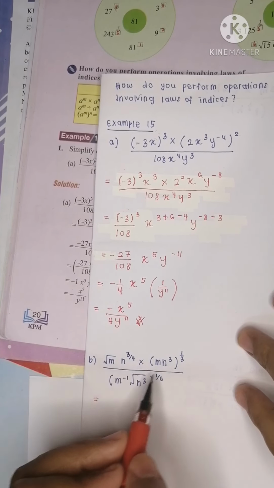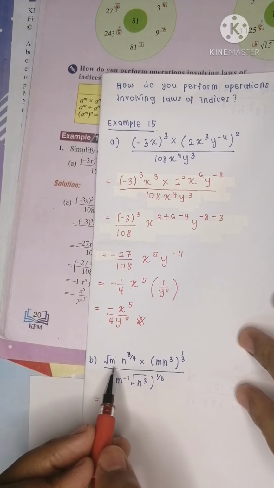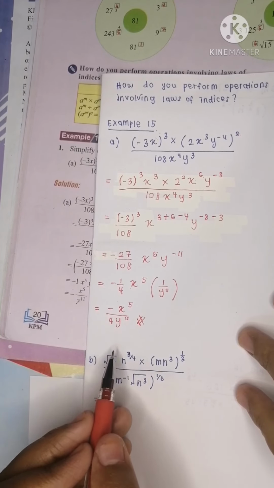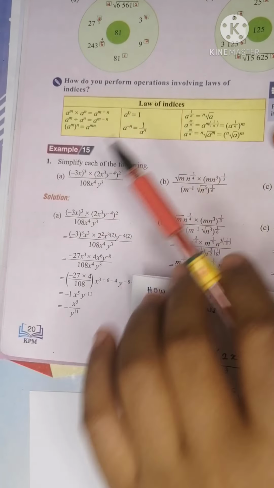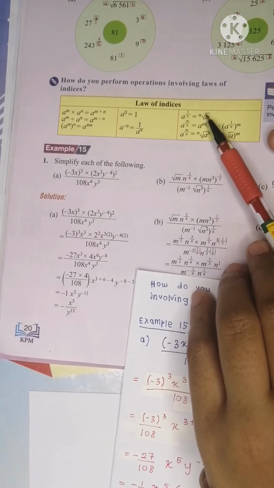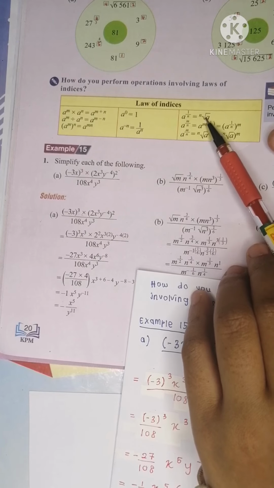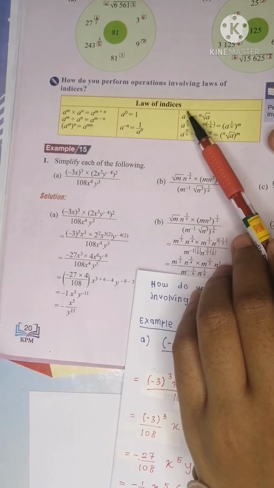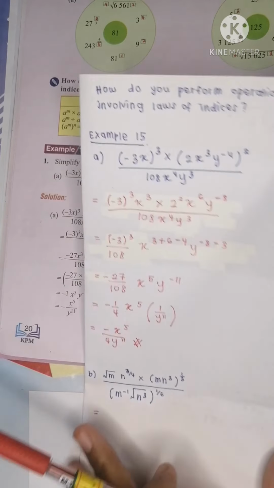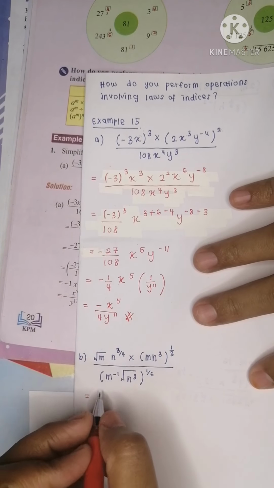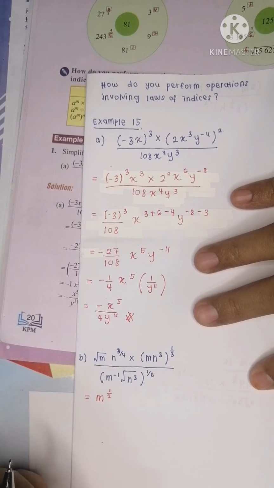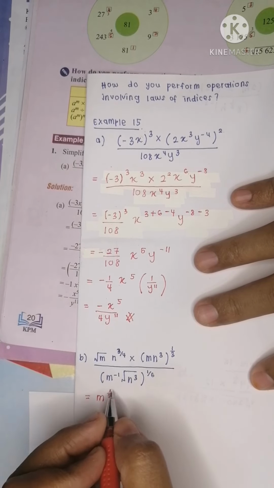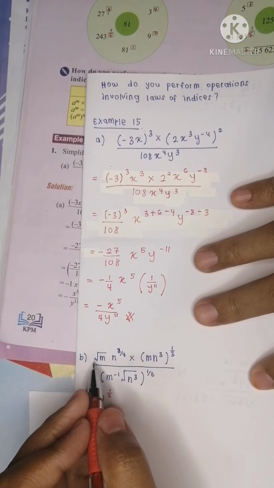There's a root here. Now this root, you need to change it into a number. If you look at the law of indices, if there is a root like this, it will become a to the power of 1 over n. So for this one, m, it will become m to the power of 1 over 2. I hope that you can still remember. Now after that, we are done already for the roots.